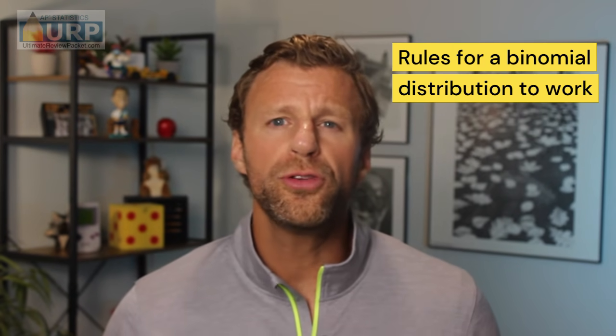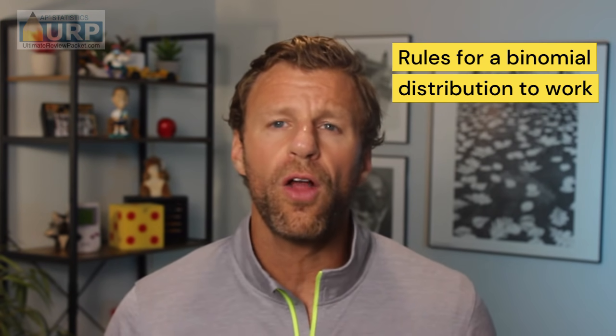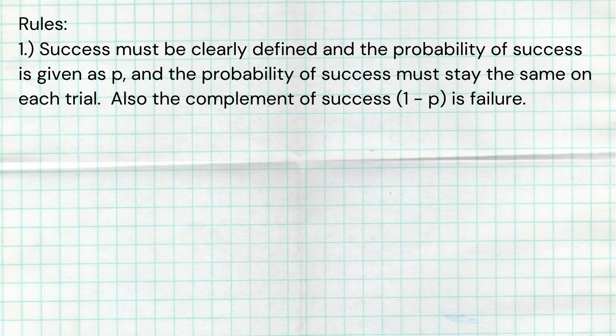Now, there are a few ground rules that we have to follow in order for a binomial distribution to work. First, what is success must be clearly defined and the probability of success must be given. We call the probability of success P. Also, the probability of success must stay the same on every single trial or opportunity. It cannot go up or down as the problem progresses.